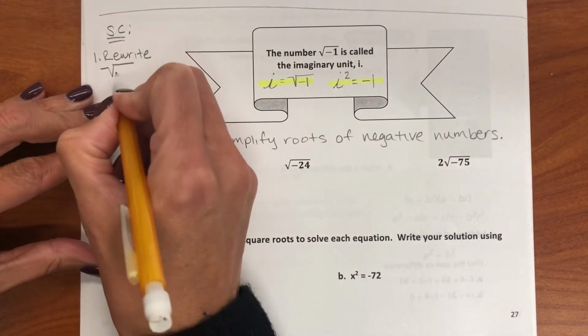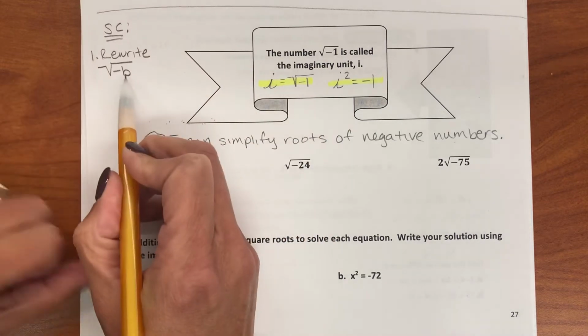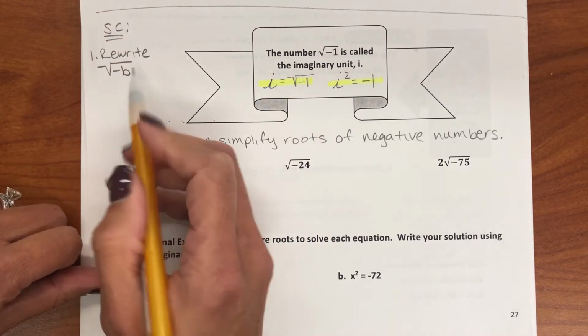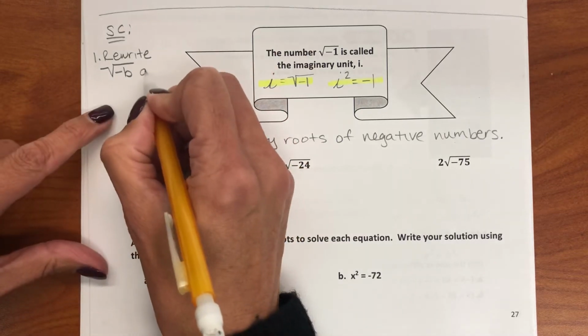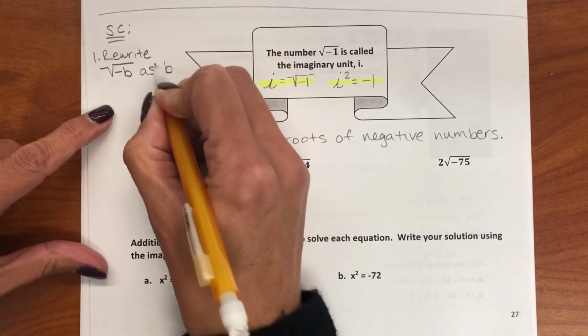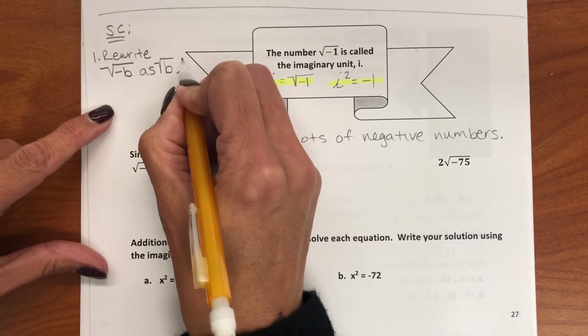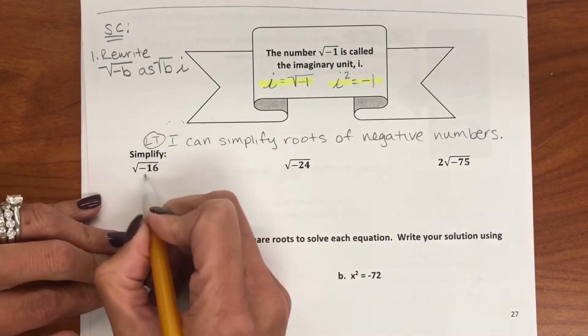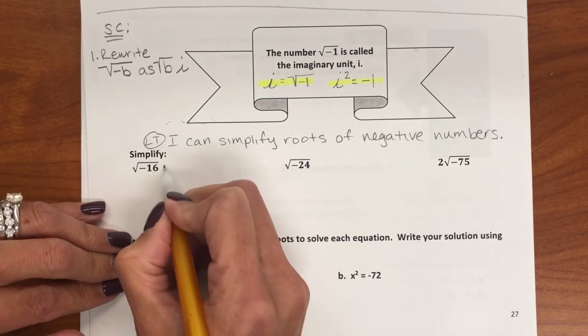So if you're given a negative root, we'll just call the number b, square root of negative b, this is written as square root of b times i. So what this means, let's look at this one down here.